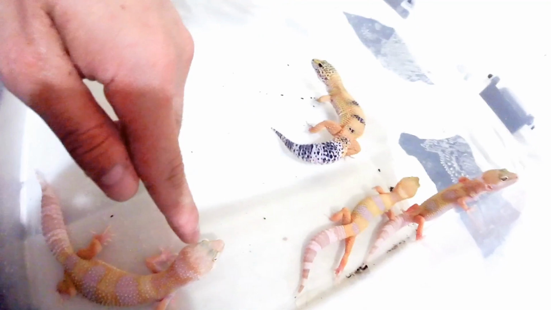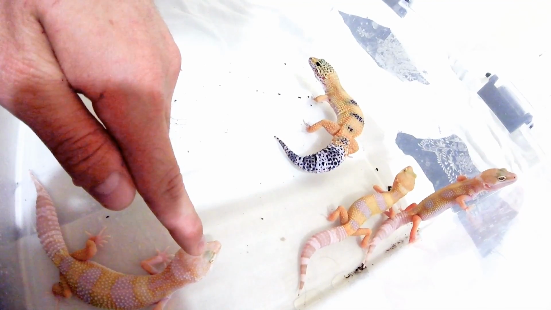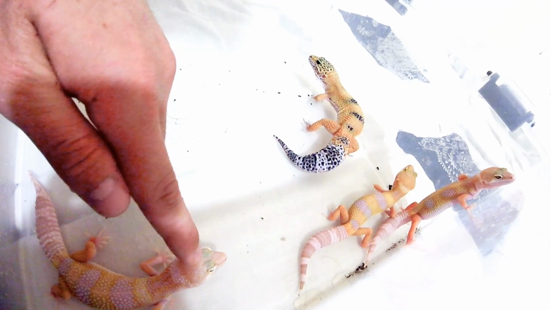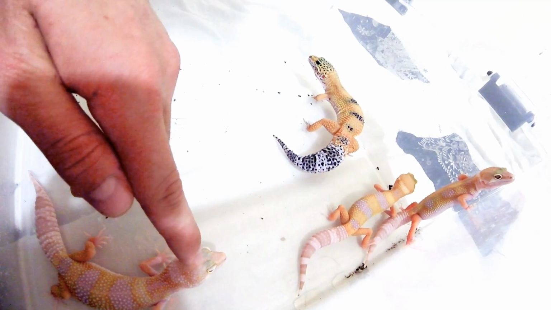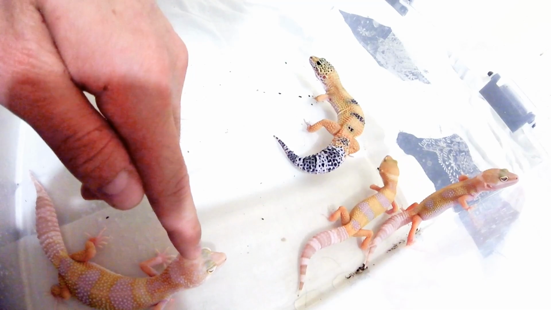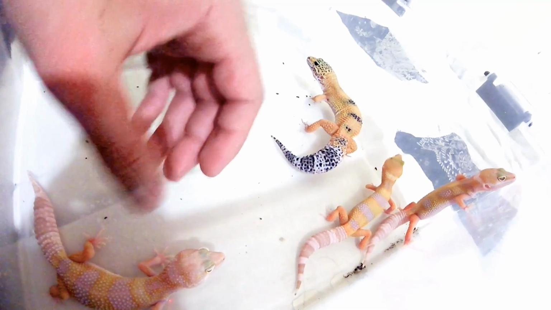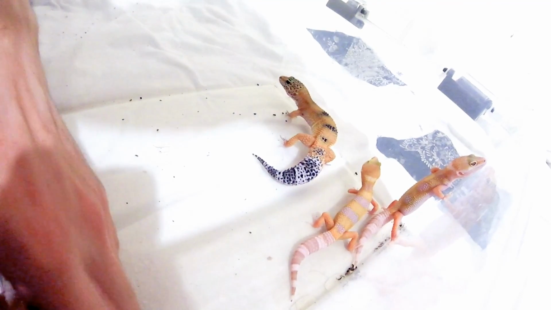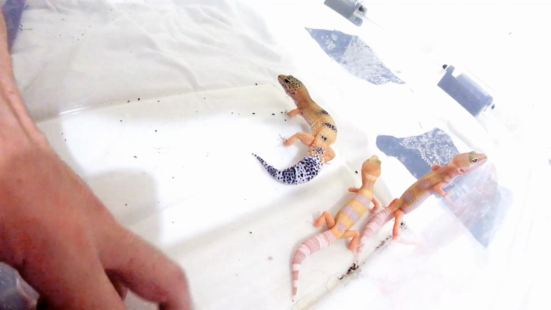Now you may notice also that it looks like there are blue patches over her head, just above the eye. That's not actually the pigmentation from the skin itself, that's from the retina, I believe. It's just the colour of the retina showing through.